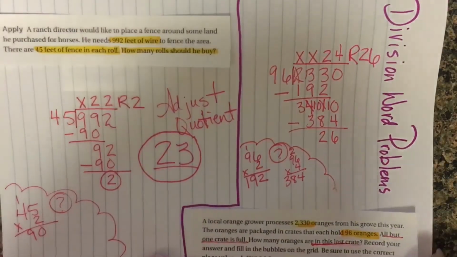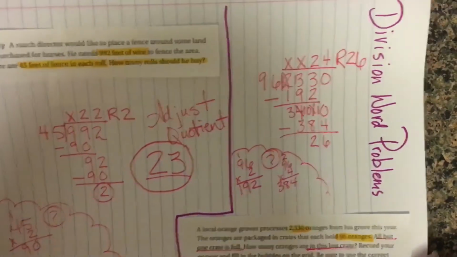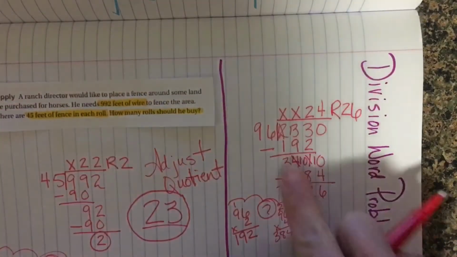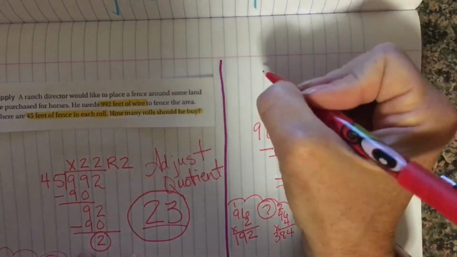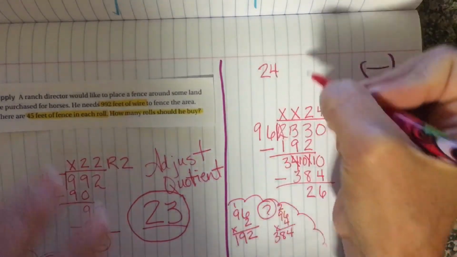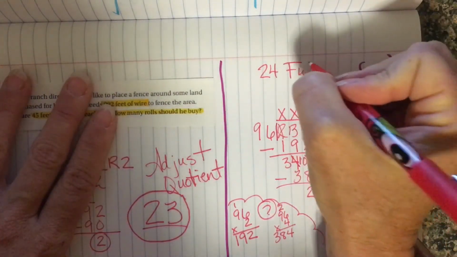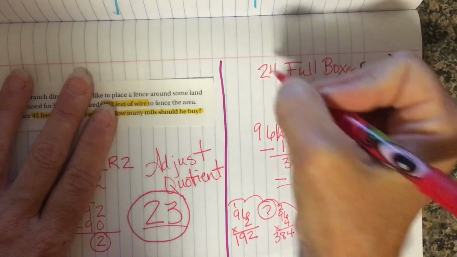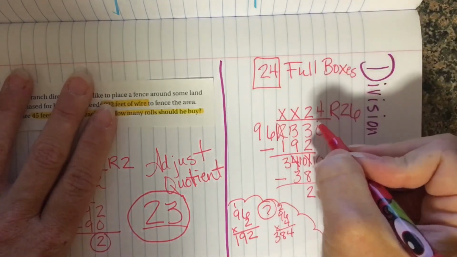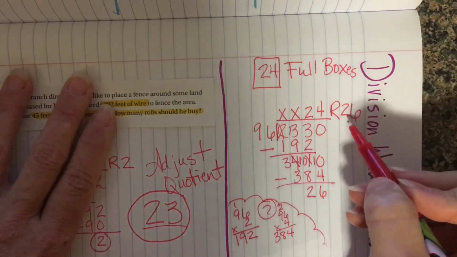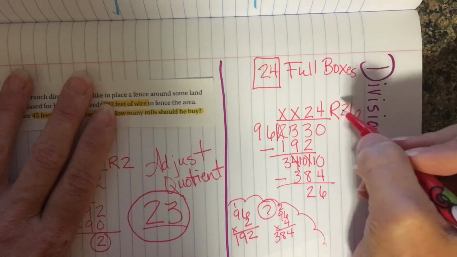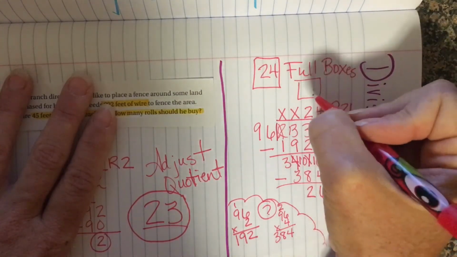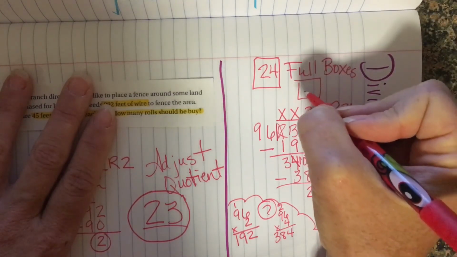In order to answer this orange question, I have to look at the remainder. I know from the quotient I'm going to have 24 full boxes. And that's this first part of your quotient. Your remainder is going to be that last box. The last box is only going to have 26 oranges.